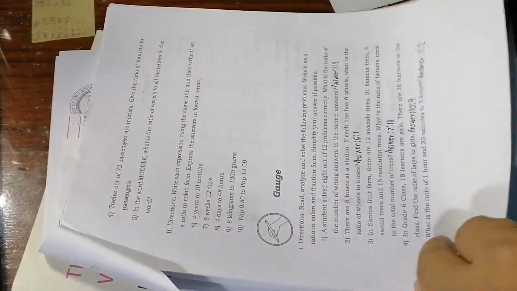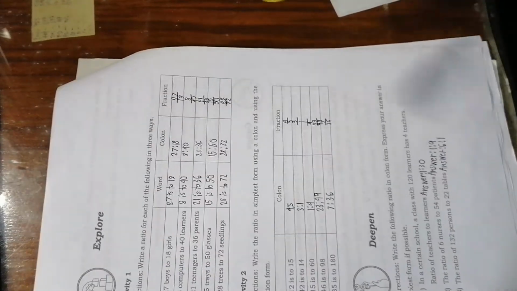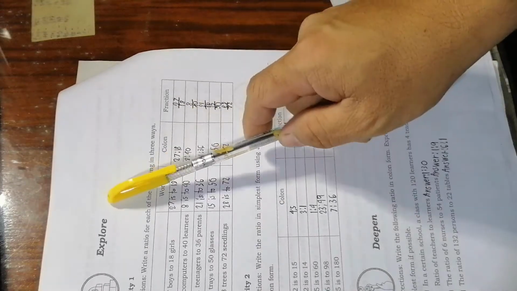By the way, kung mabilis siya, pwede nyo naman i-post siya para mas makita nyo. Minadali ko kasi para yung time hindi na ako mag-edit. Diretso na. Okay.